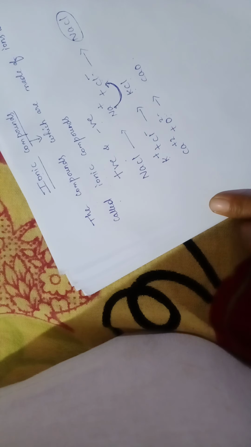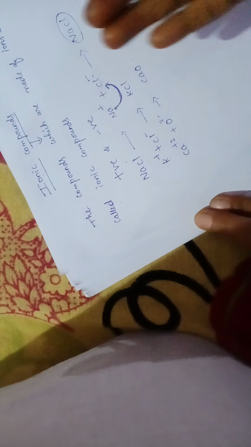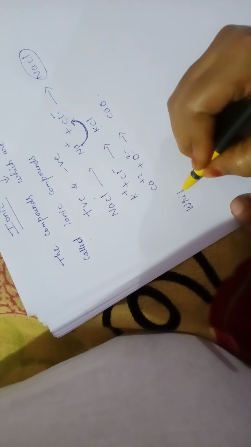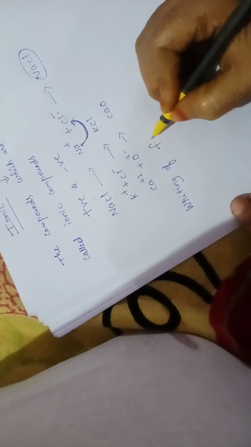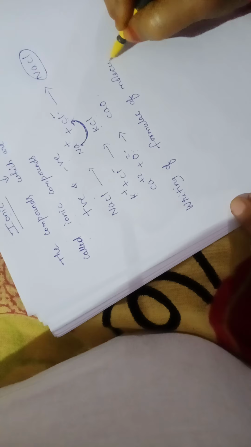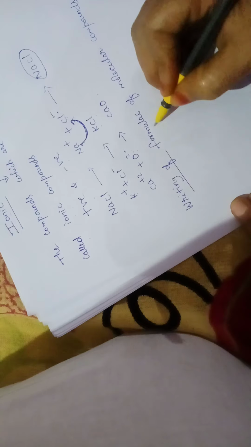Okay, so ionic compounds means what? The compounds which are made of ions, those compounds only we will call ionic compounds. Clear, children? Okay, then how to write formulae of molecular compounds. First we will learn how to write the formula of a molecular compound.